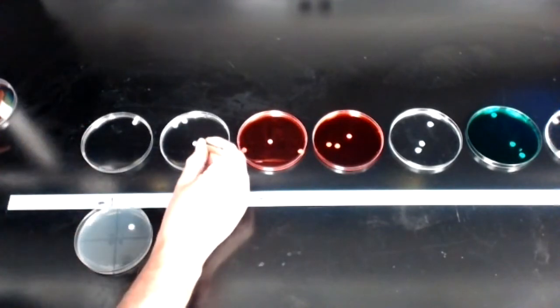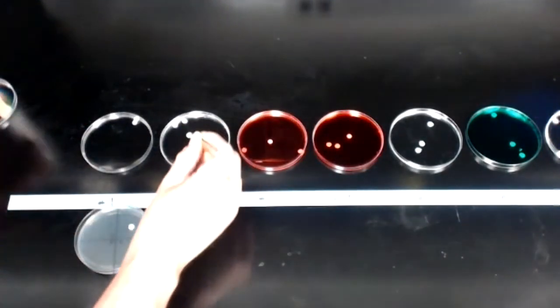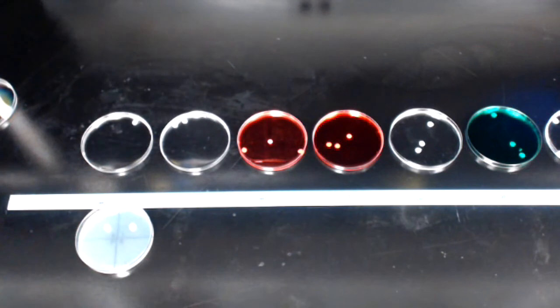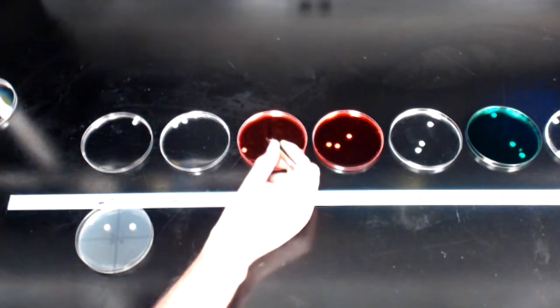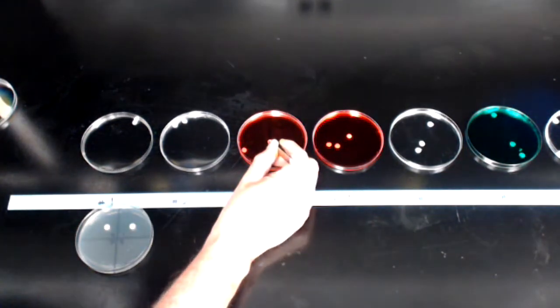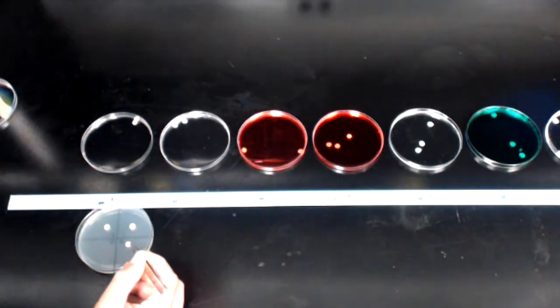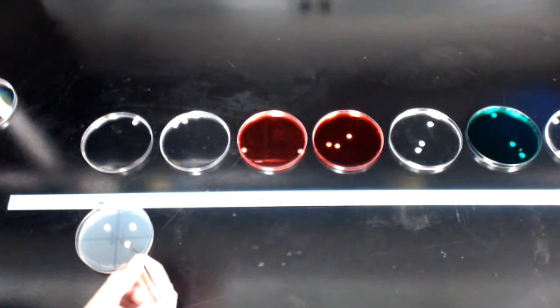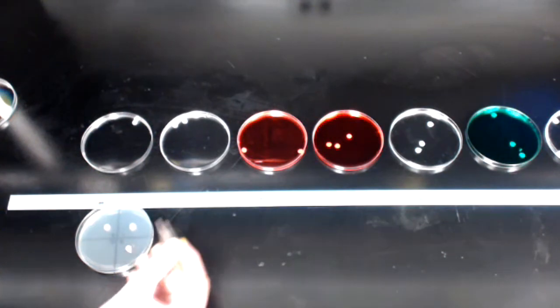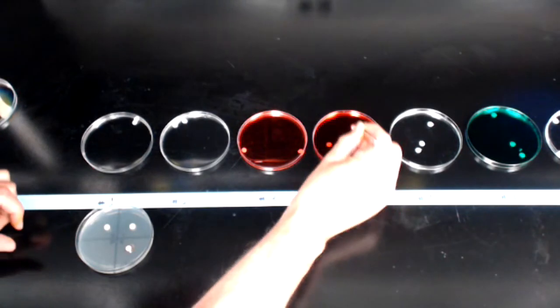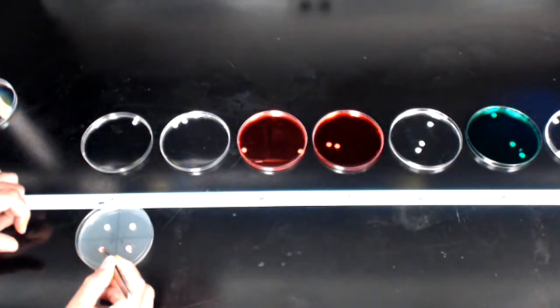I take the next disc, this one from dish number 2, and I put it in the middle of the number 2 quadrant. I take the disc from dish number 3, put that in the number 3 quadrant, and I take the disc from number 4 and put that in the number 4 quadrant.